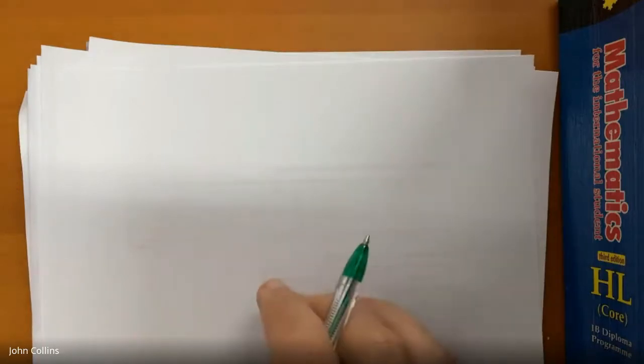Okay, so just make sure you have pinned the screen with my hand, not the other screen. So this is the screen I'm going to be using.